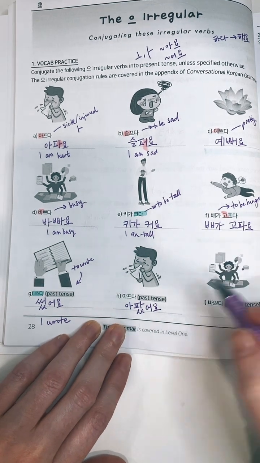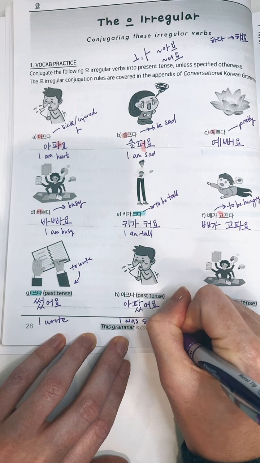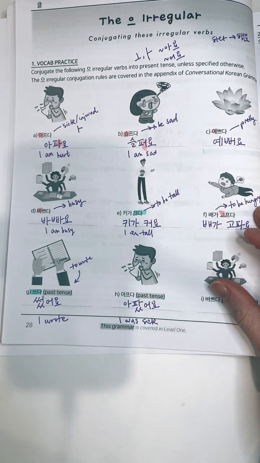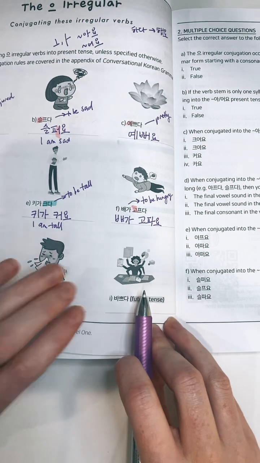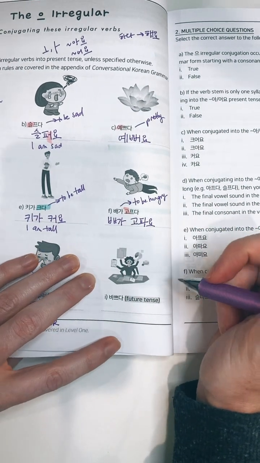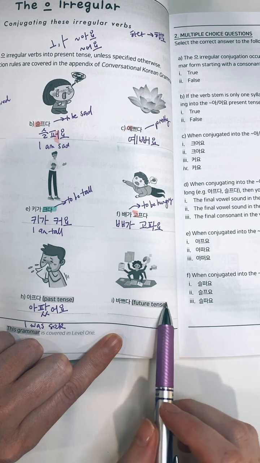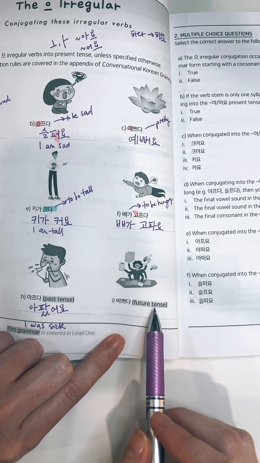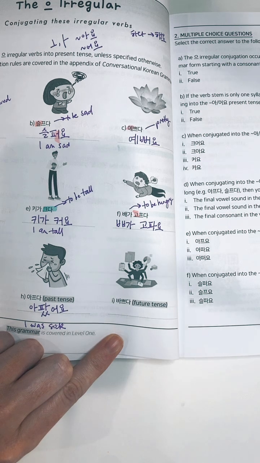아팠어요. 아팠어요 means I was sick or hurt or injured. And lucky last, we have 바쁘다 again. This means to be busy. How do you say it in the future tense? The future tense, the reason this is highlighted is because it was covered in level 1. So to do level 1 with the future tense.